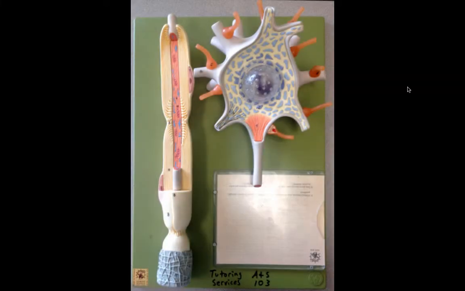Okay, so here's the neuron model. The first thing that we're going to be talking about are just the main structures that comprise it, and then I'll kind of go into some of the more fine details after hitting the large structures. So the first thing that we see right here is the cell body, this whole structure right here.